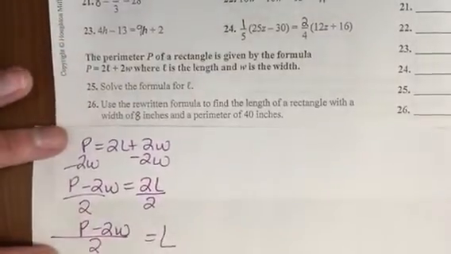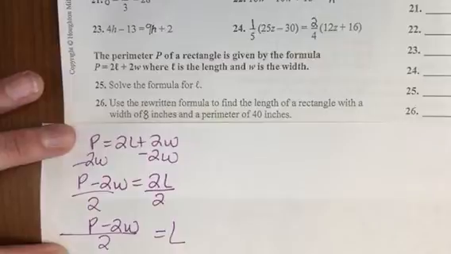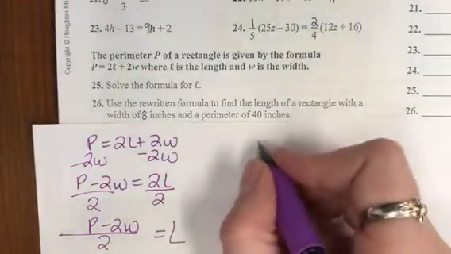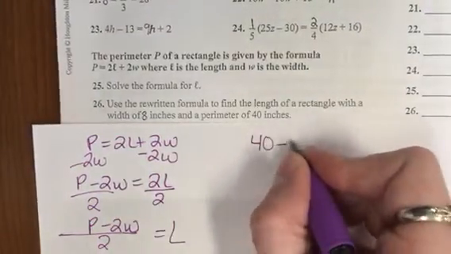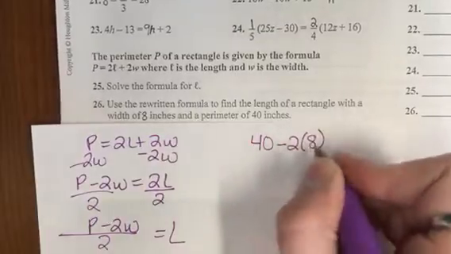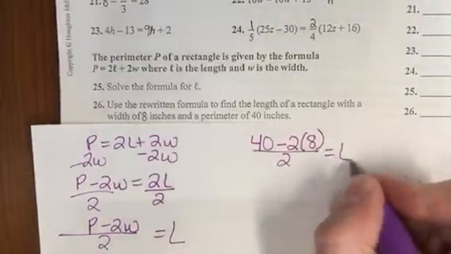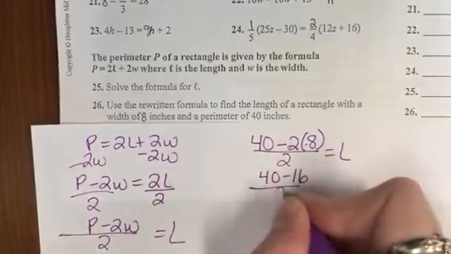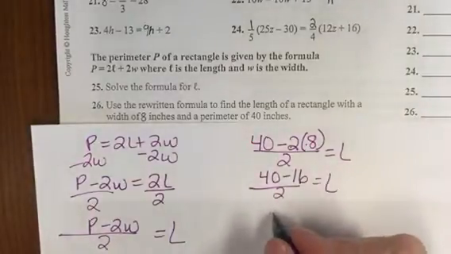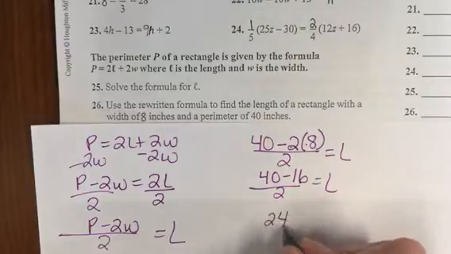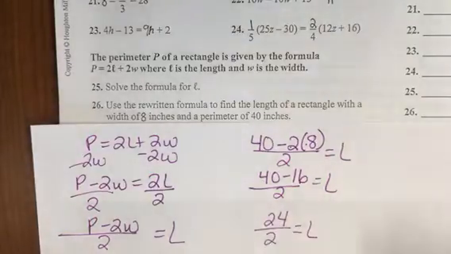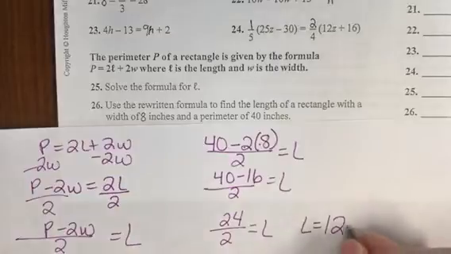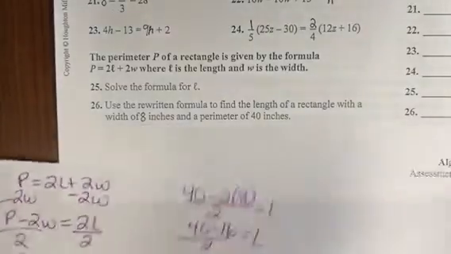Okay, now we need to use the rewritten formula to find the length of a rectangle with the width of 8 inches and a perimeter of 40 inches. So perimeter is 40, so putting 40 in for P, and a width of 8 all over 2 equals the length. Okay, 2 times 8 is 16. 40 minus 16 divided by 2 equals L. 40 minus 16 is 24 divided by 2. The length is 12. And if we're talking inches, it's 12 inches. Okay.